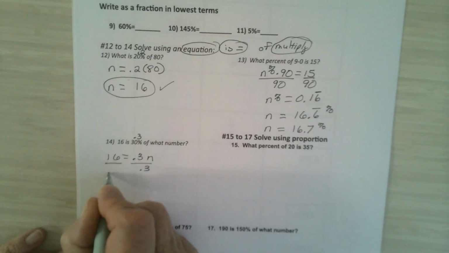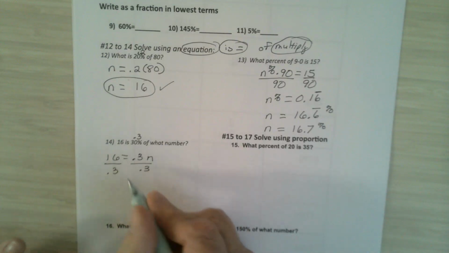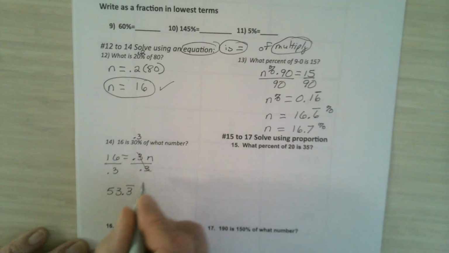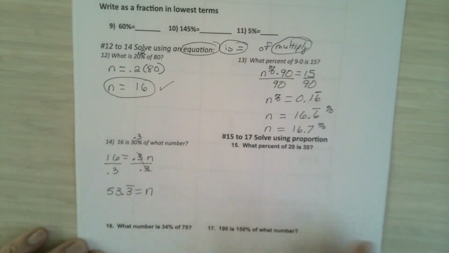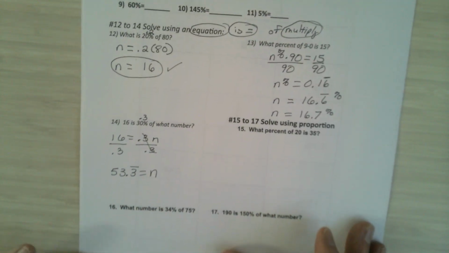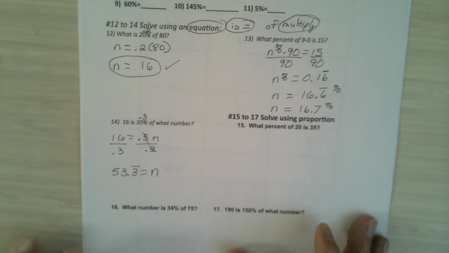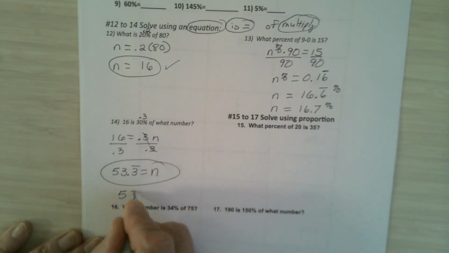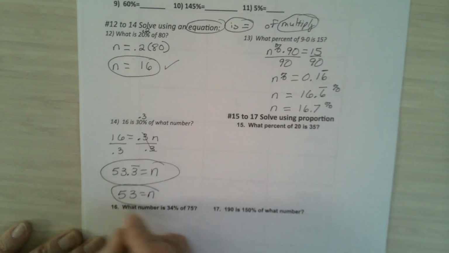Show divide by 0.3. 16 divided by 3/10 is 53.3 repeating equals n. I don't think you'll have so many repeating numbers on your quiz tomorrow. So that's the answer. Or you could just say 53 equals n if they said round to the whole number.